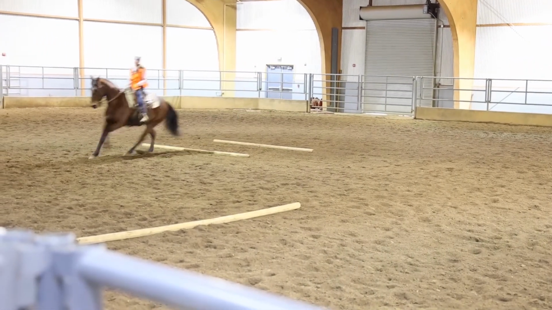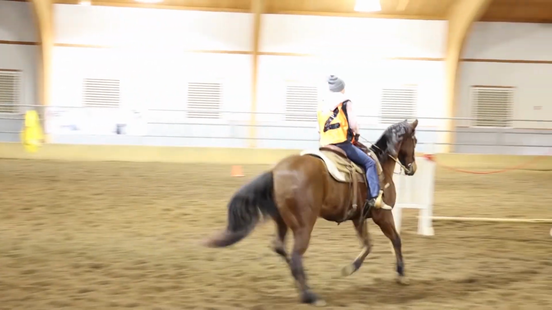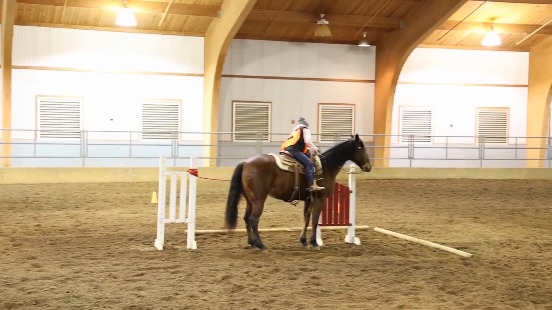Obstacle 4, we have the lope overs. Picks up the correct lead, definitely reaches to make those strides. A little resistant in the bridle. Well, very resistant in the bridle for a -1.